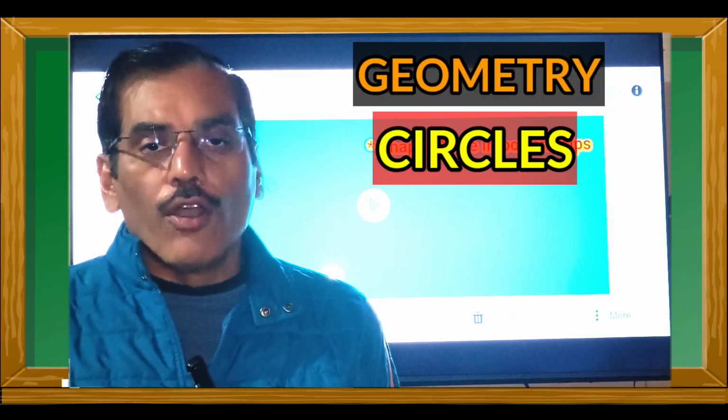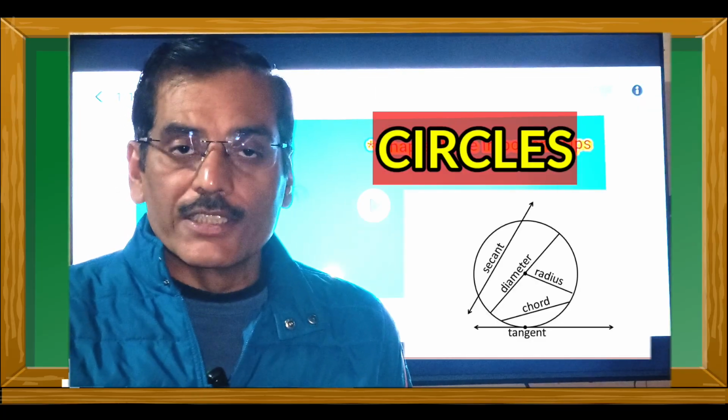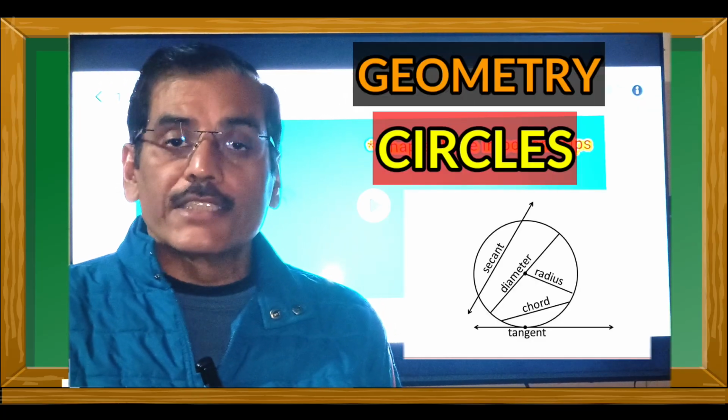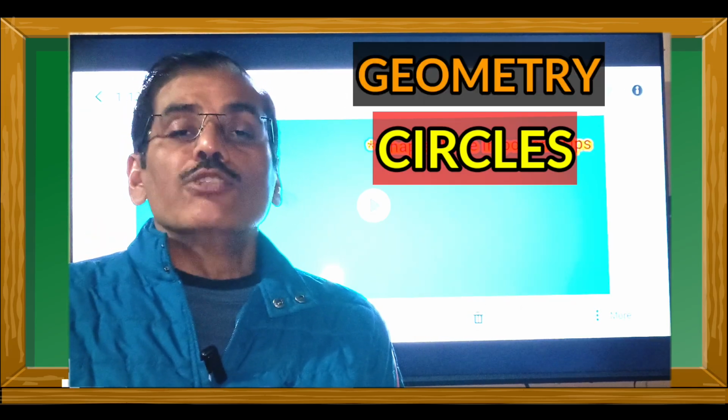So in circles, obviously you should know the concept of circle. In a circle, what is diameter, what is radius, what is chord, what is tangent. You must know all these things. The boundary of the circle is also called circumference. Then you should know the properties of the circle very well, the theorems.